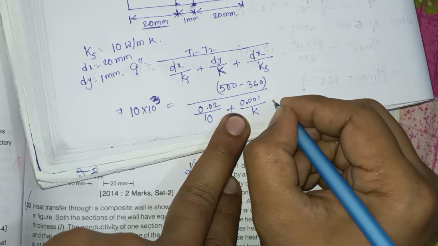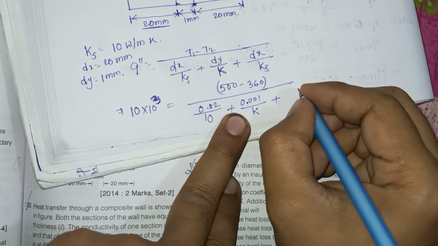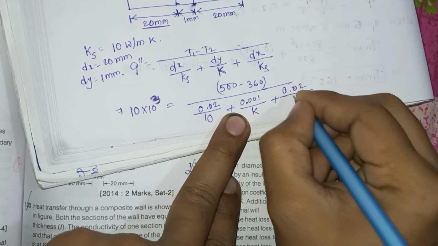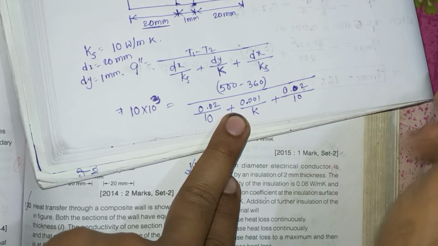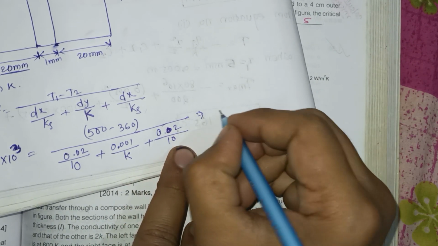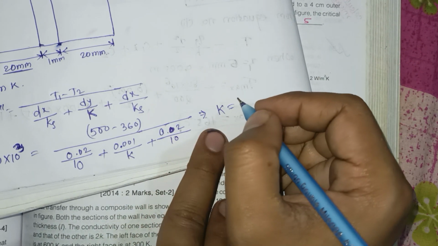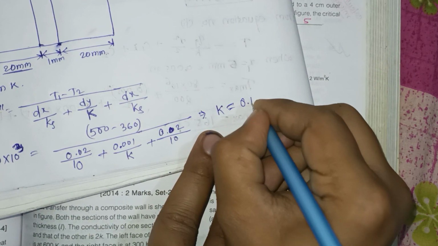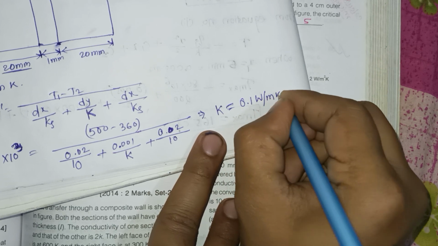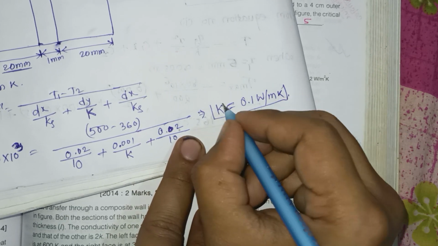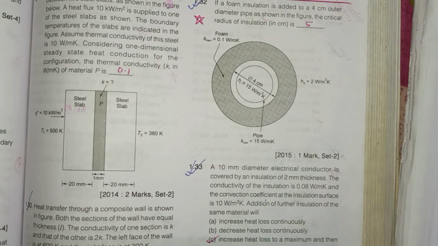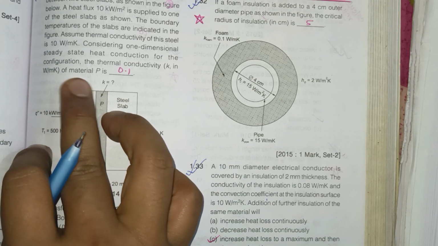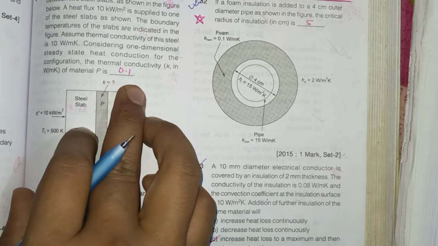You have to find this k value, plus dx, that is 0.02 by 10. If you calculate that value, then k of P will be 0.1 watt per meter Kelvin. So thermal conductivity K of the material P is equal to 0.1 watt per meter Kelvin.